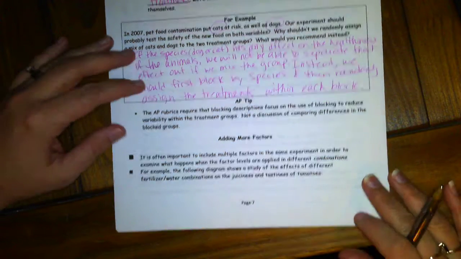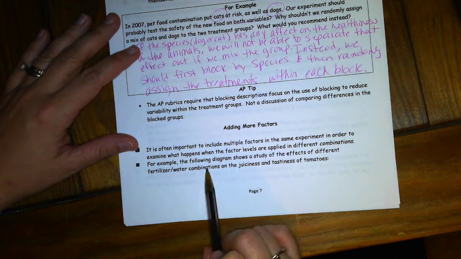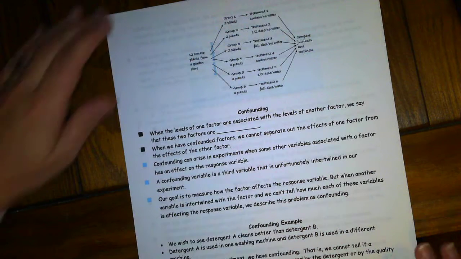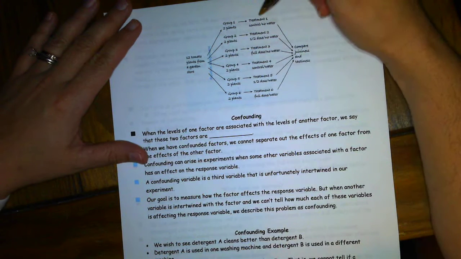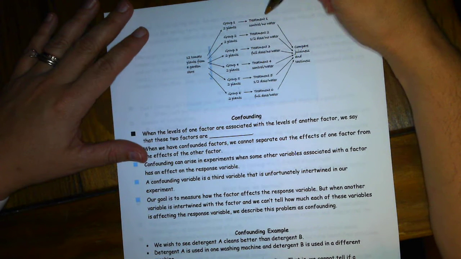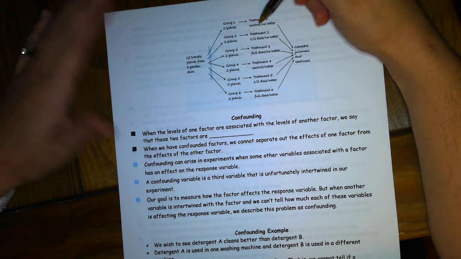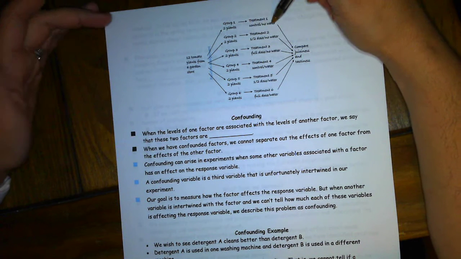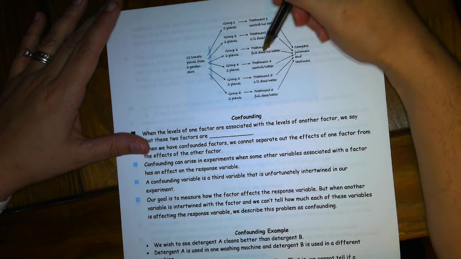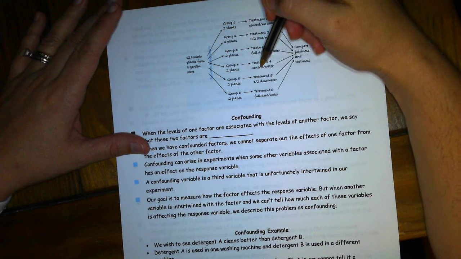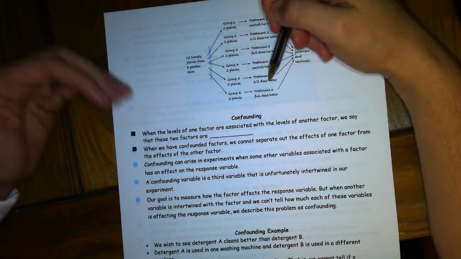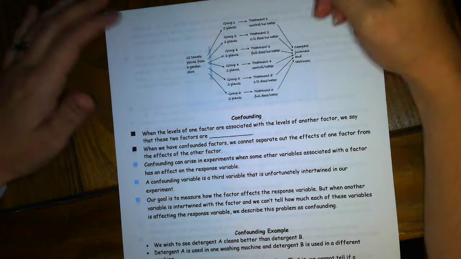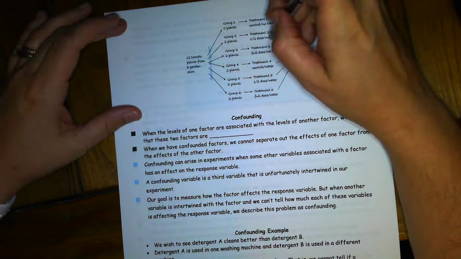For example, the following diagram shows a study of the effects of different fertilizer-water combinations on the juiciness and tastiness of tomatoes. So here we now have our 12 plants broken into 6 groups total, and these 6 groups are a combination of no fertilizer, or at least maybe the old fertilizer with no water, the half dose with no water, the full dose with no water. Then that control group, or the old fertilizer with water, and then the half dose with water and the full dose with water. This is not blocking. These are actual 6 different treatments.